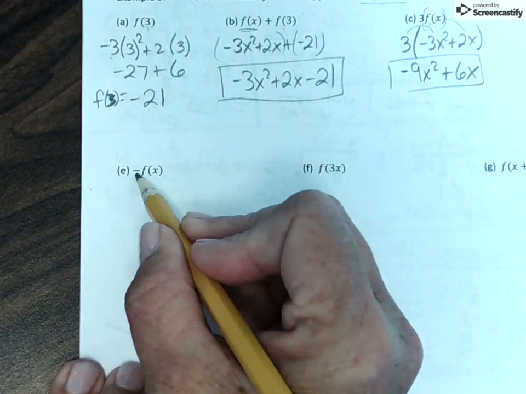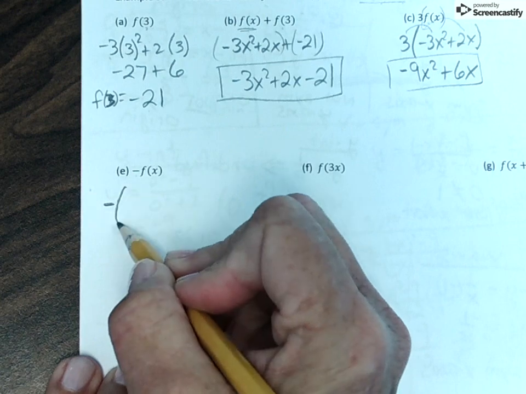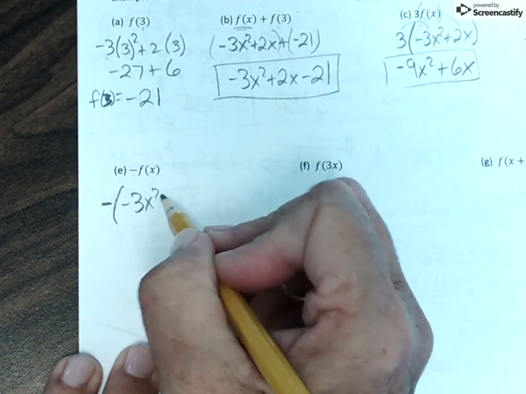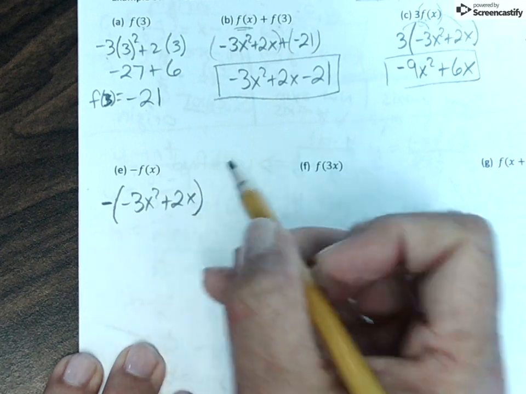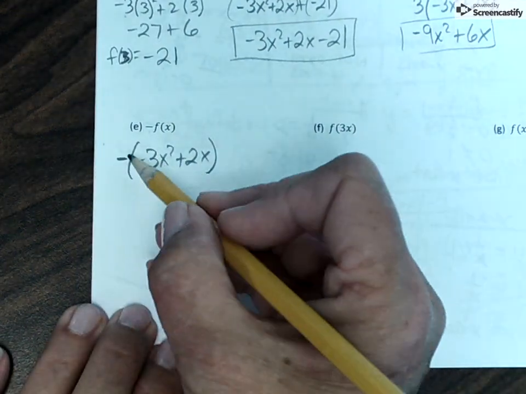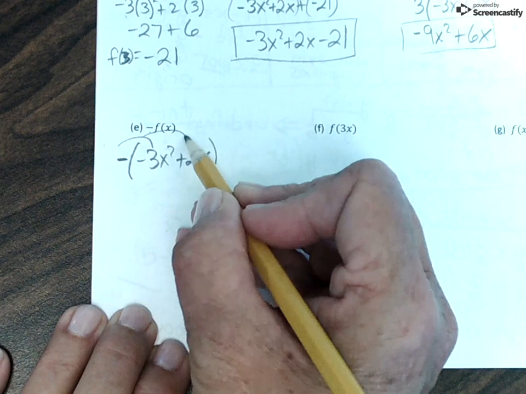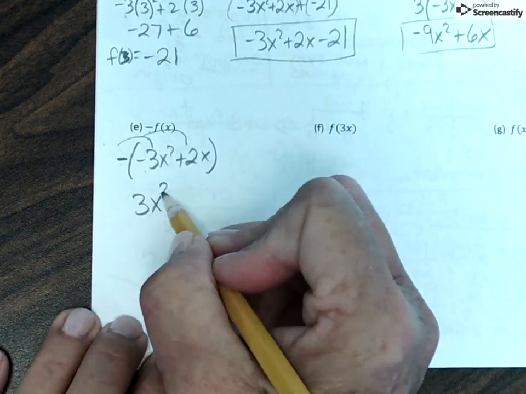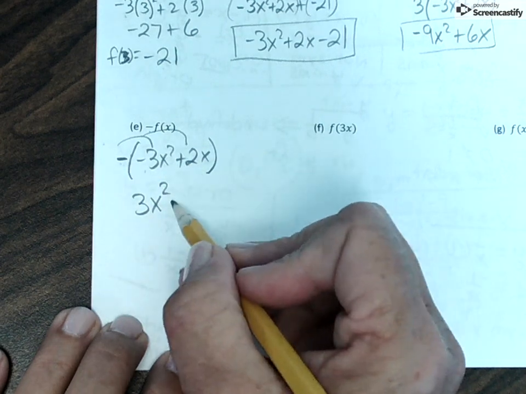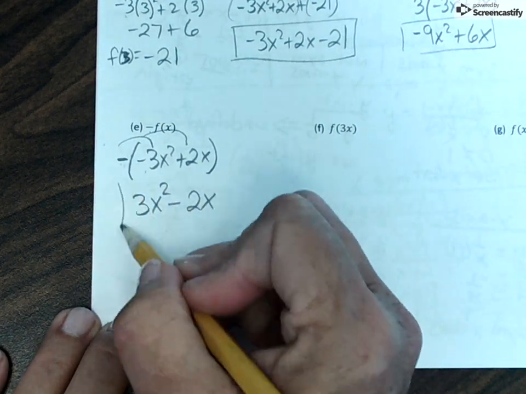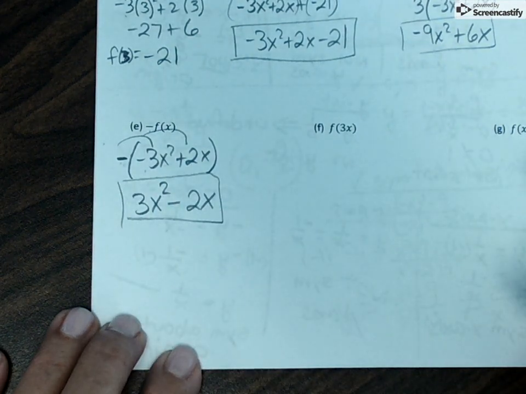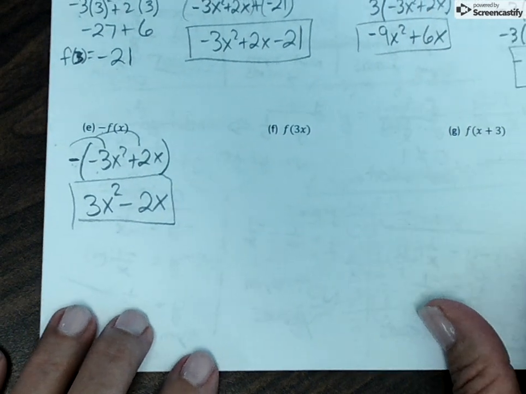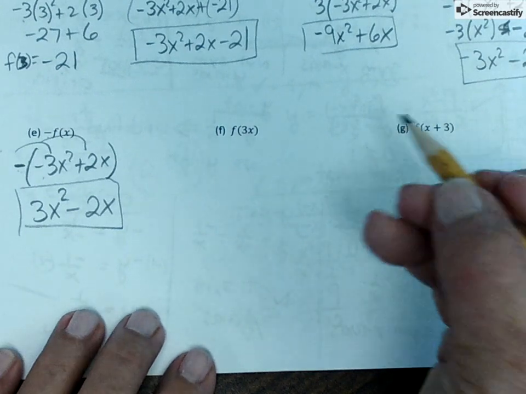Okay, so this just means I'm putting a negative out in front and then writing my whole function. So that's negative of negative 3x squared plus 2x. Distribute that negative to both terms. Negative times a negative gives me a positive 3x squared. Negative times a positive gives me the negative. So there is my function: 3x squared minus 2x. Okay, got 2 more on this page.